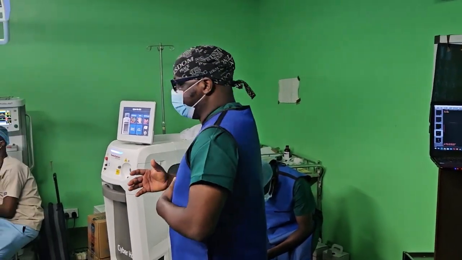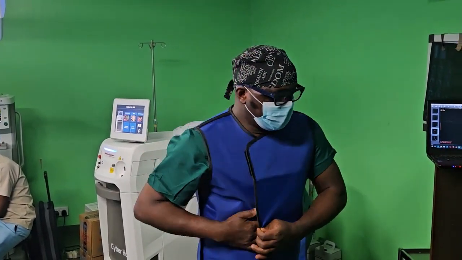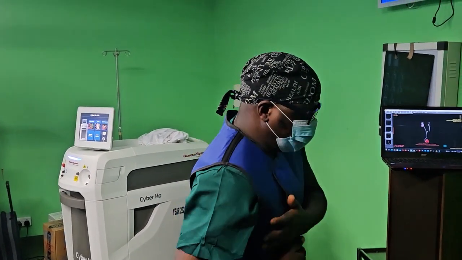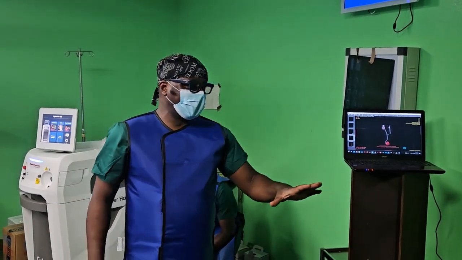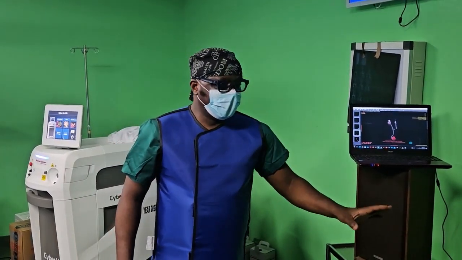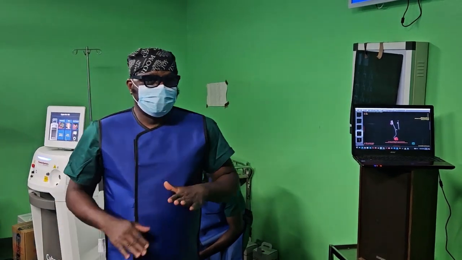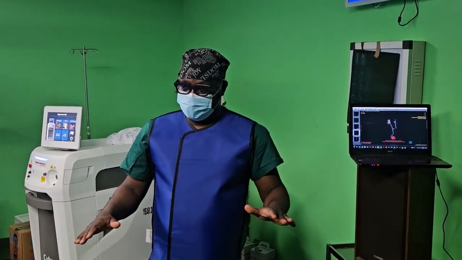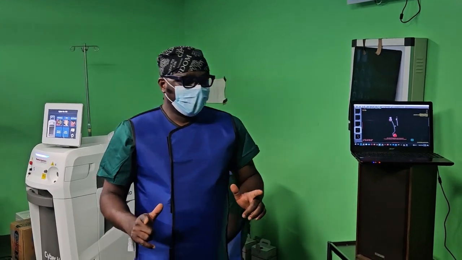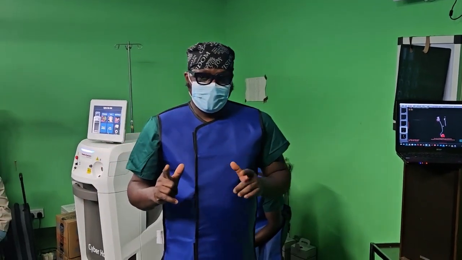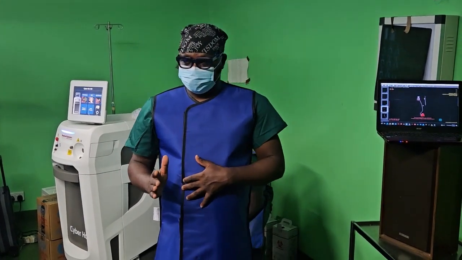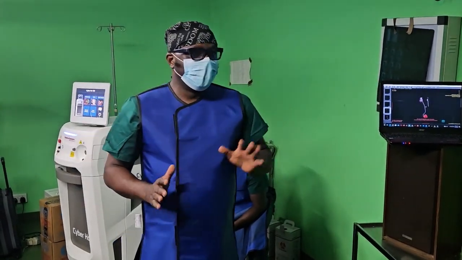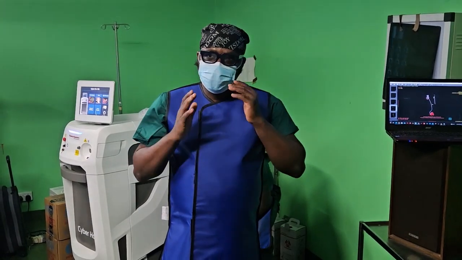Can you tell us the choice of the procedure? Why did you choose a mini PCNL or a combined procedure? So mini PCNL, all the guidelines, AUA, EAU, they are unequivocal about the choice of PCNL as the first line treatment for any stone above 2 centimeters. That is true.